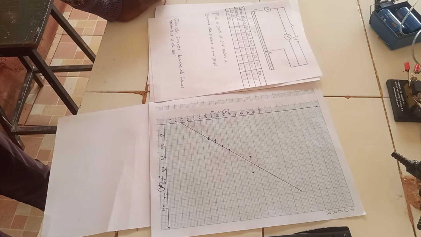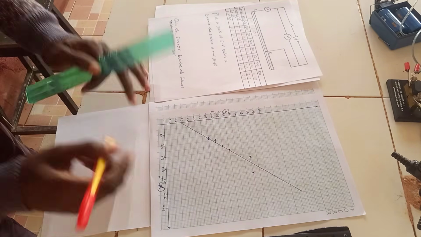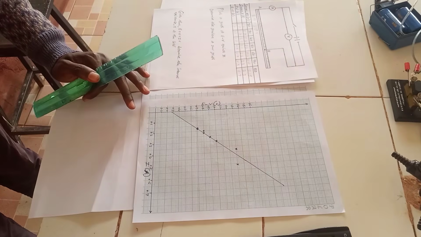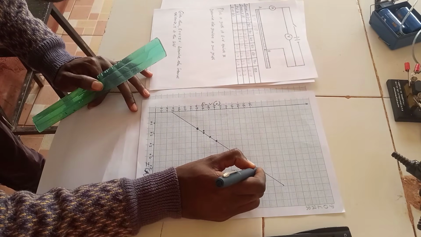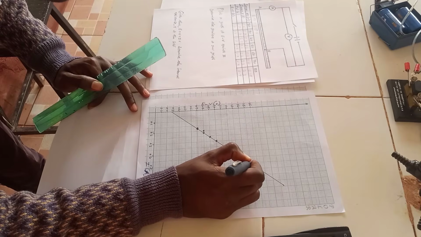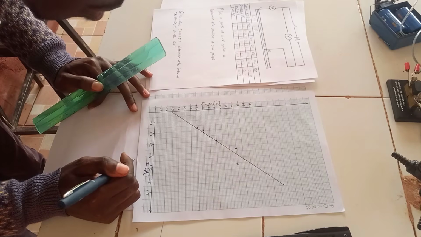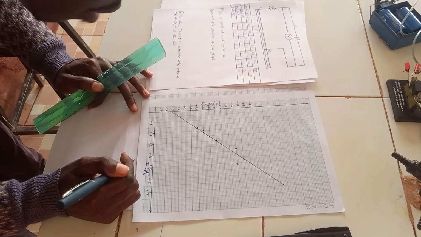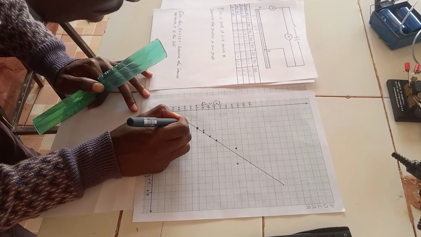Then we are trying to determine the gradient of the graph. So we pick at least 2 readable points on the graph. Let's say we pick this point here, and another readable point, this other point here.